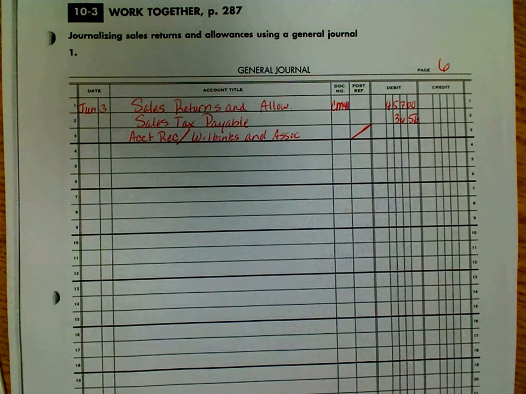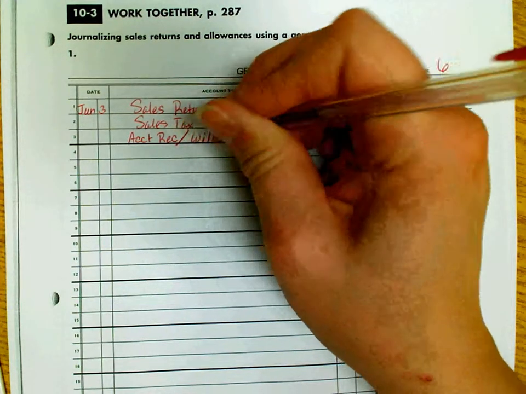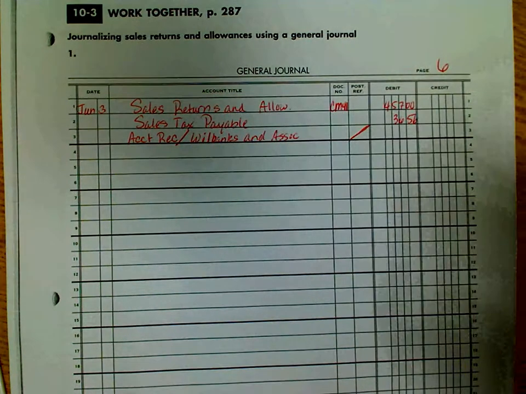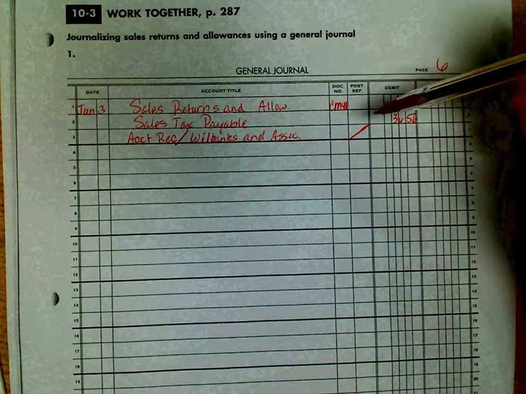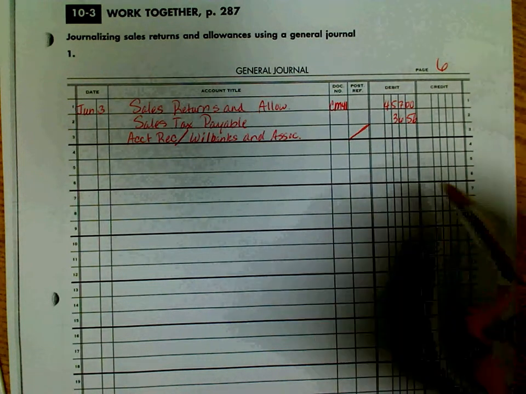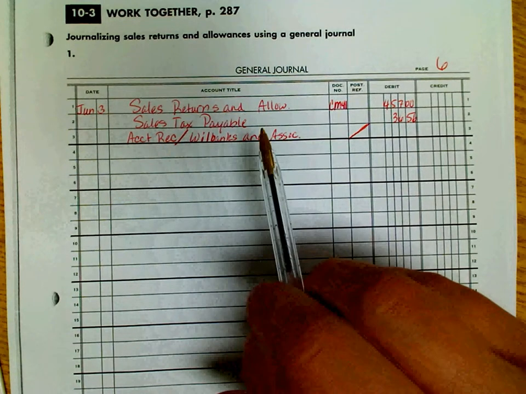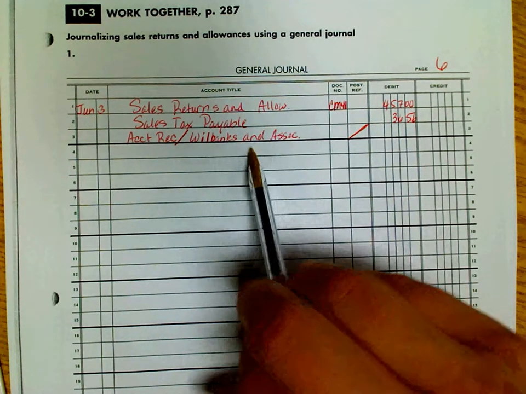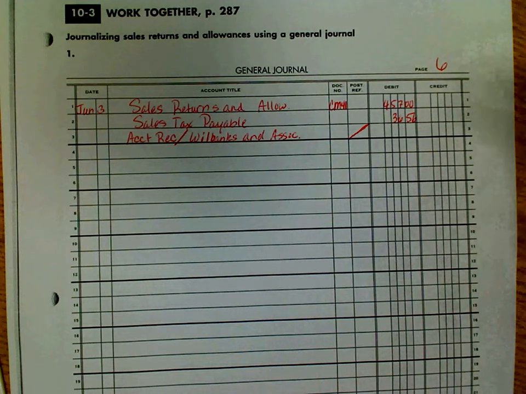Now, the reason we do that, and like I said, I completely forgot to cover it with you guys last chapter, is that we put the diagonal here and the diagonal here because it's affecting two accounts. It's going to affect the accounts receivable account, and it's going to affect Wilbanks and Associates account. So this one credit here is going to have to be posted to the ledger twice.